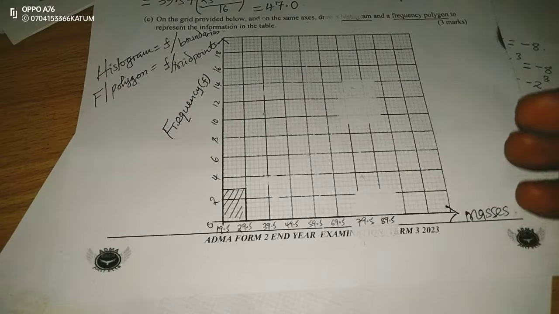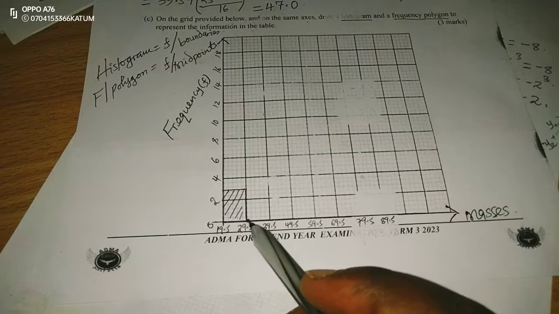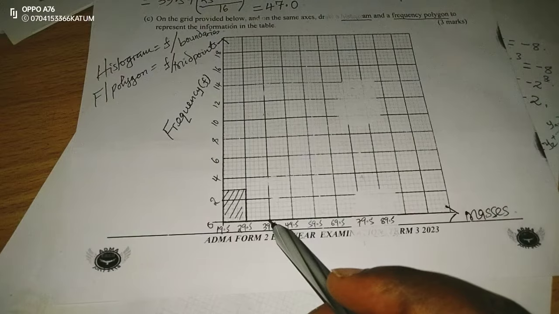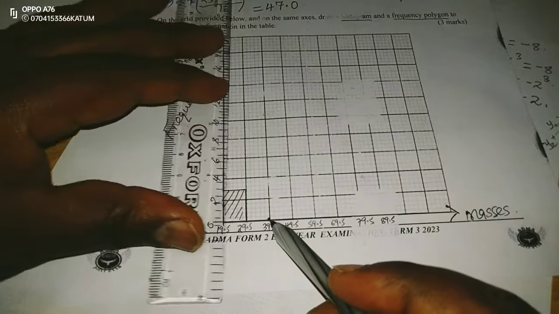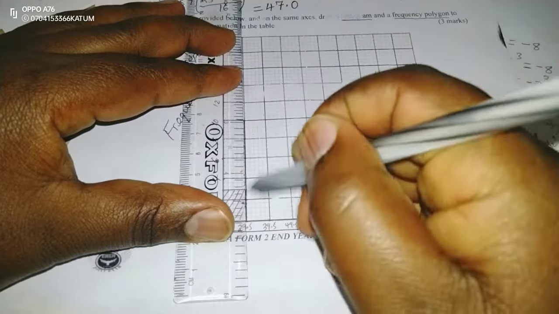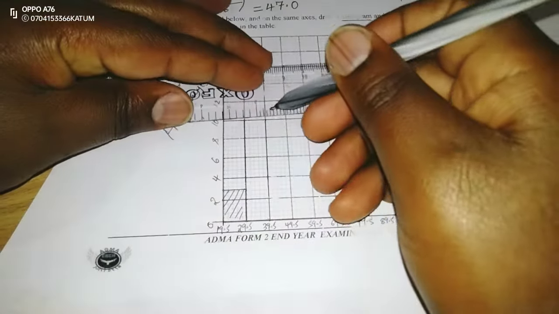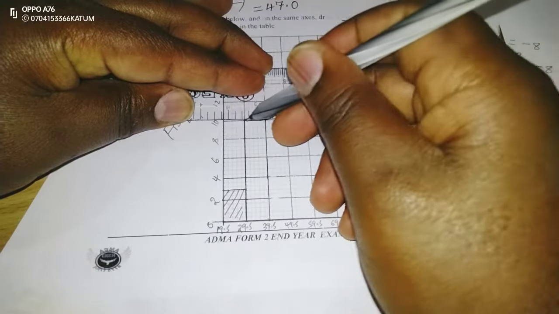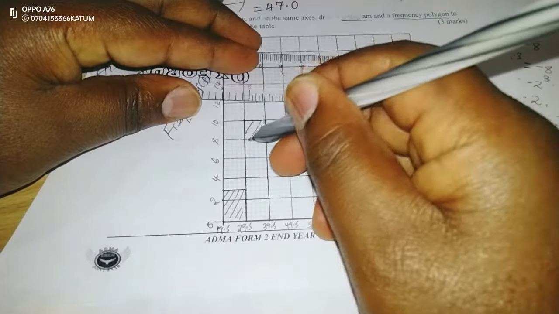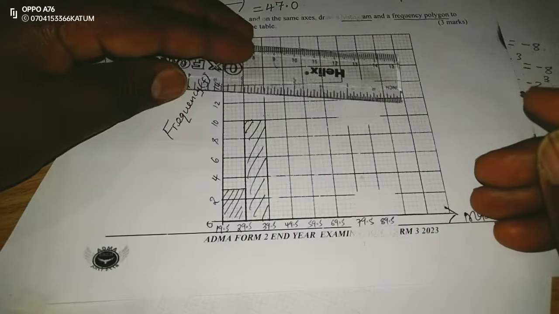The second one is from 29.5 to 39.5 and the frequency is 10. Therefore this class is now raising up to 10. 10 is here. Now this is the second bar. That is how it should appear.